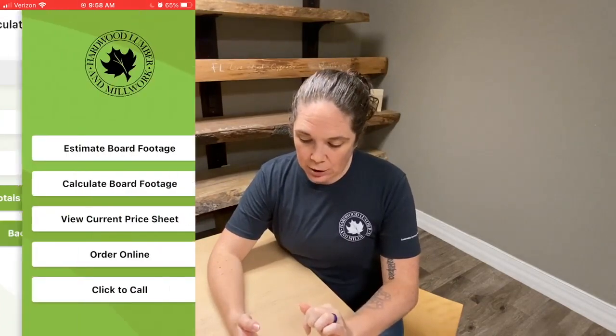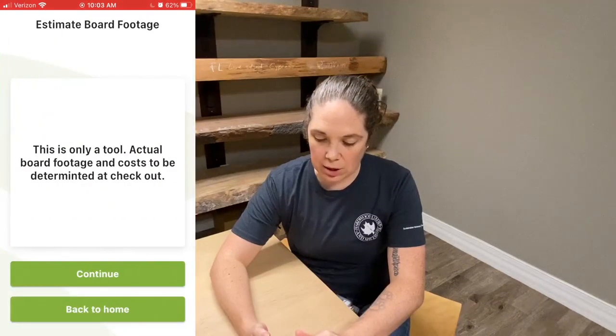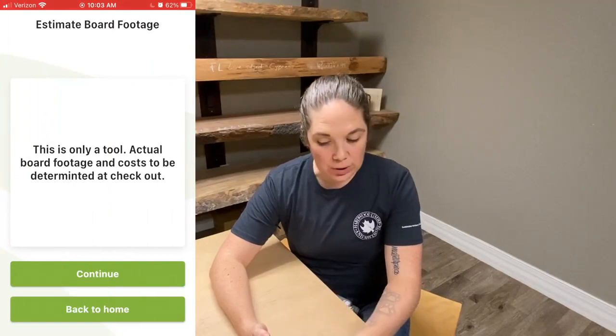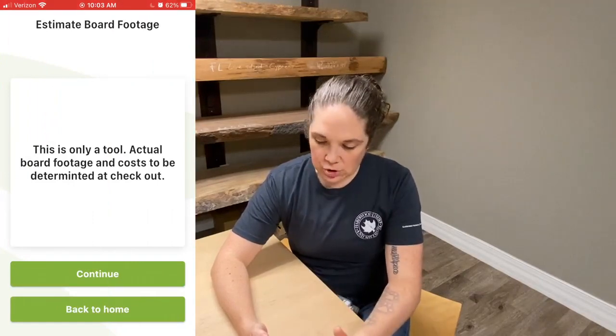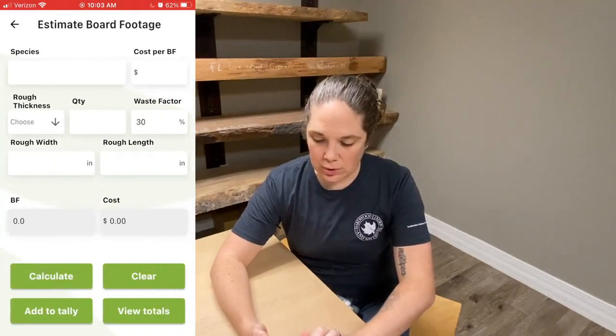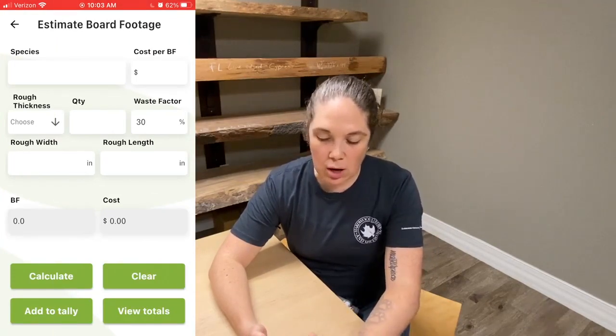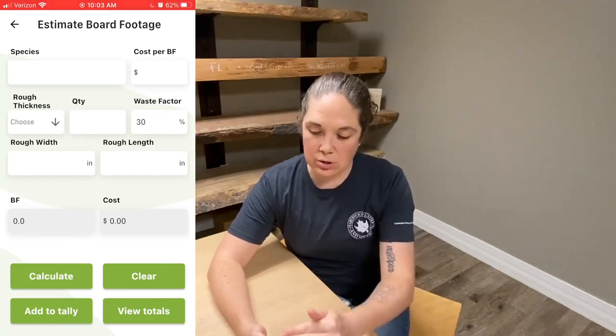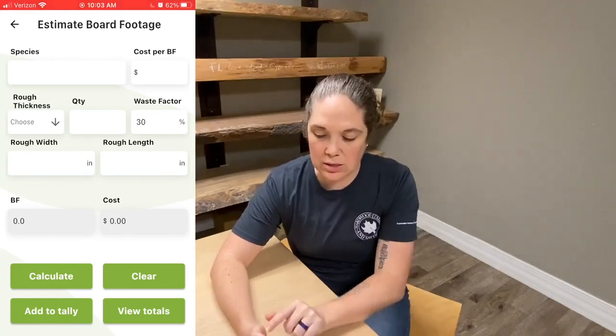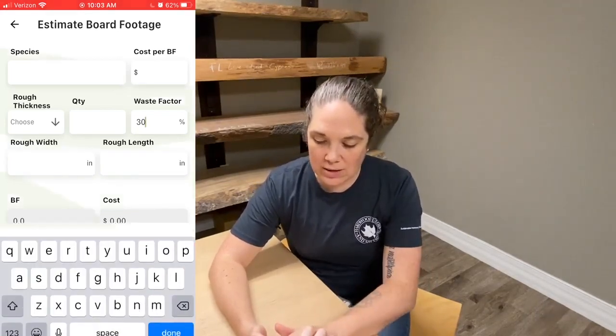So we're gonna go back home, and we are estimating our board footage. And again, this is only a tool. Your actual board footage and cost will be determined at checkout. So we're gonna continue, and here you can see now we can do all of our different species at our different price points. You can choose your thickness, but you'll see that there is a waste factor included.